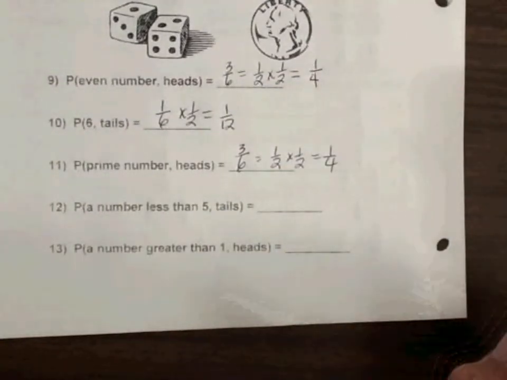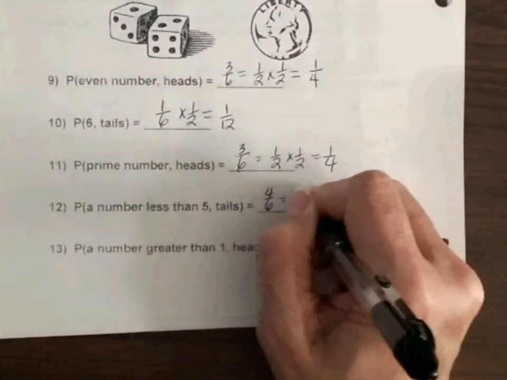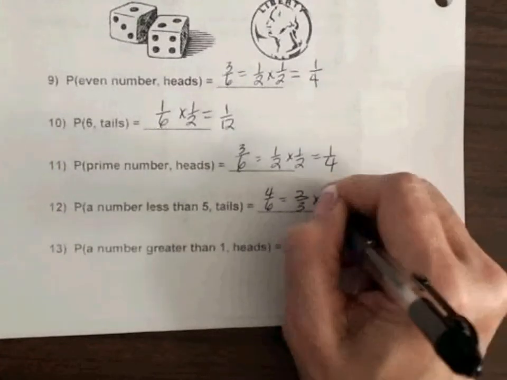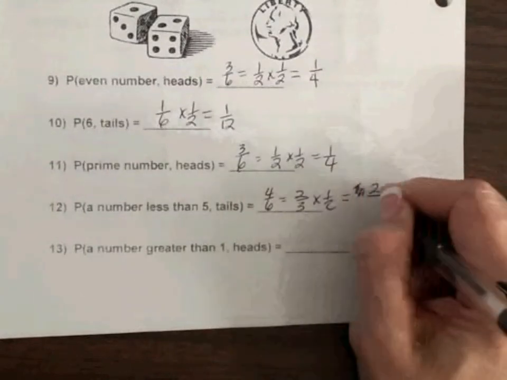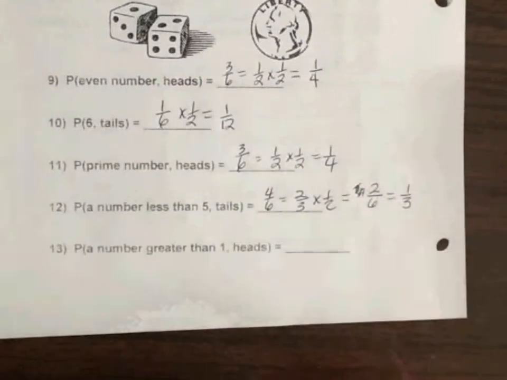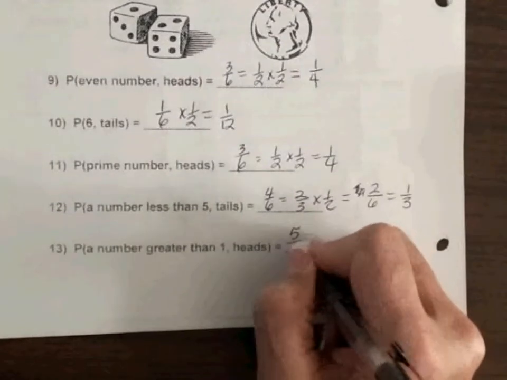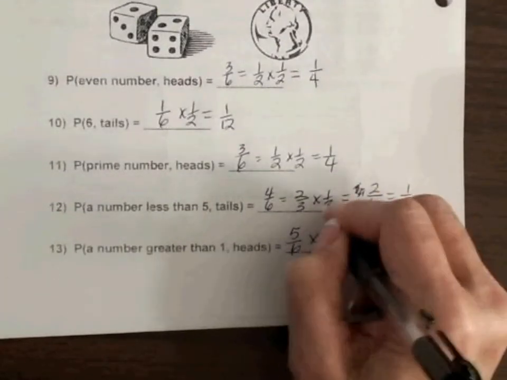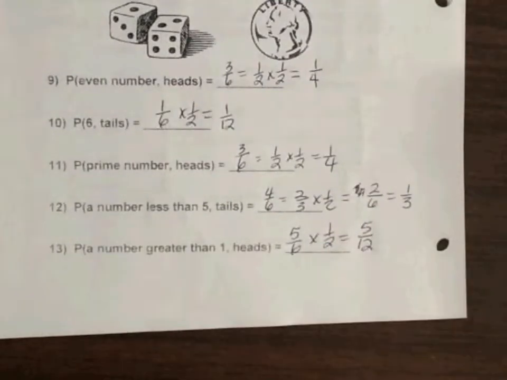Now, number 12, a number less than 5 would be 1, 2, 3, 4. So we have 4 over 6. That reduces to 2/3 times 1/2, which is 2 over 6, and that reduces to 1/3. A number greater than 1 on a die, we have 2, 3, 4, 5, 6, so there's 5 out of 6. And our heads, 1/2, so 5/12 possibility of rolling a number greater than 1 and flipping a heads.